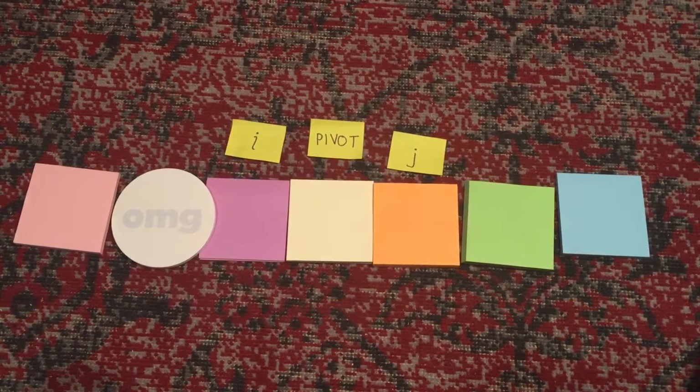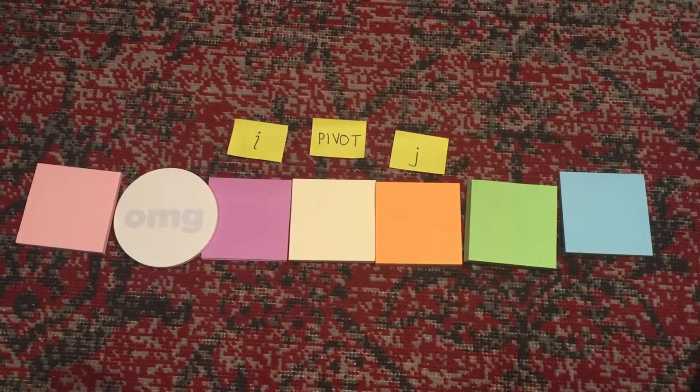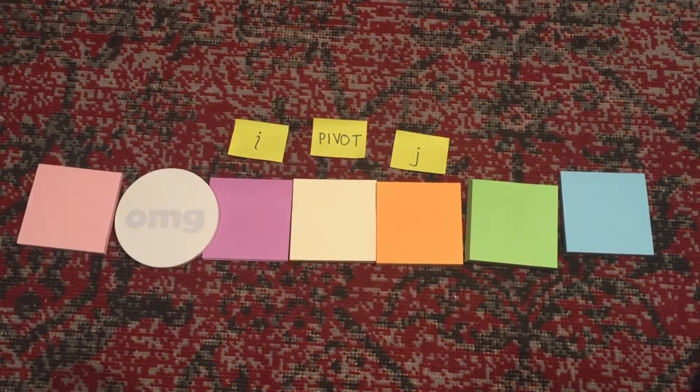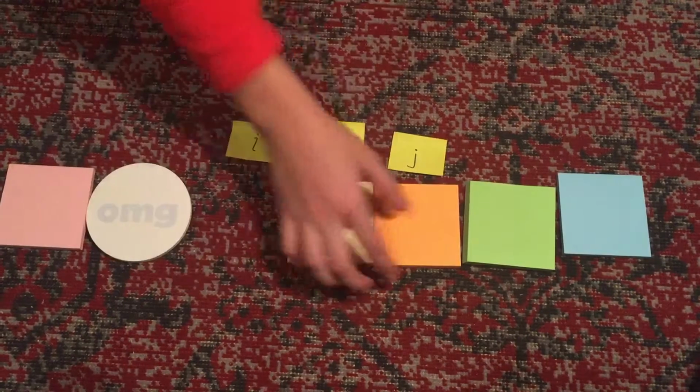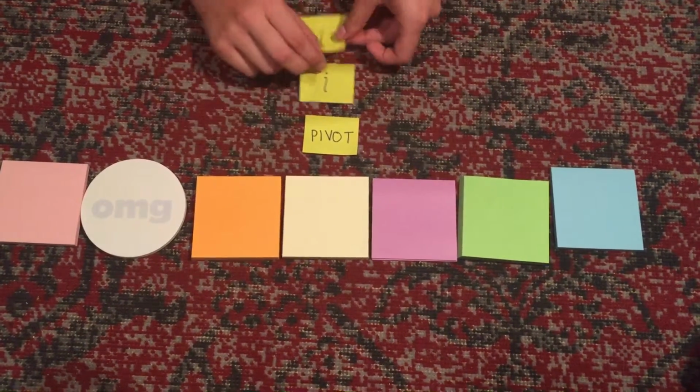I has become purple, and j has become orange, which are greater than and less than yellow respectively. Because both values are out of place, we can swap them. We can now increment I and decrement j.